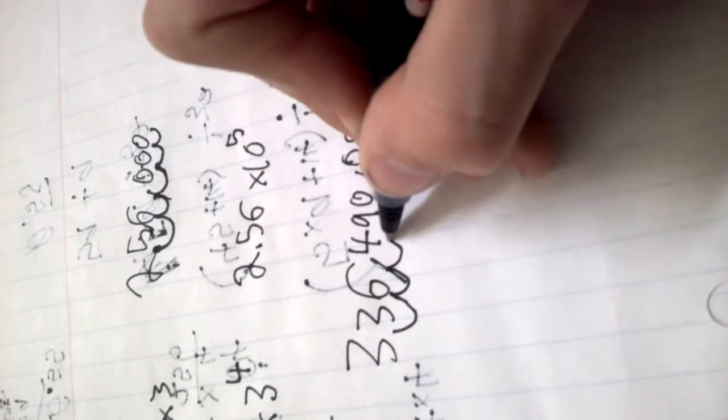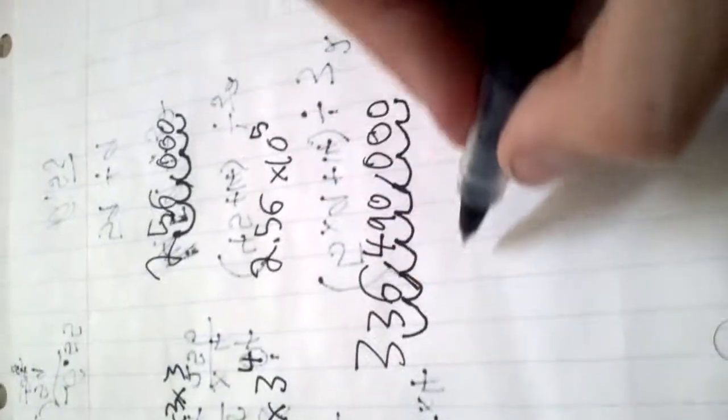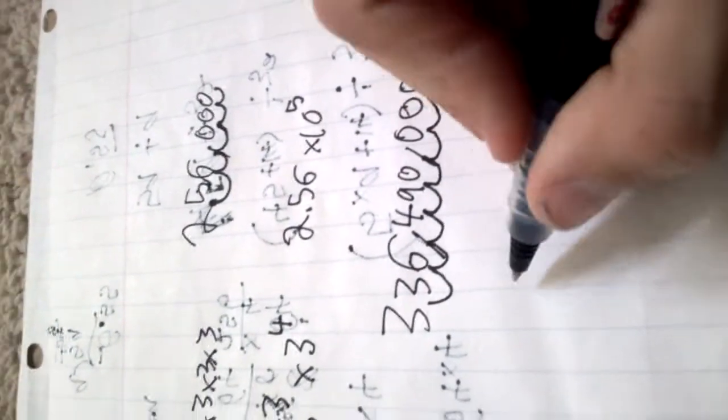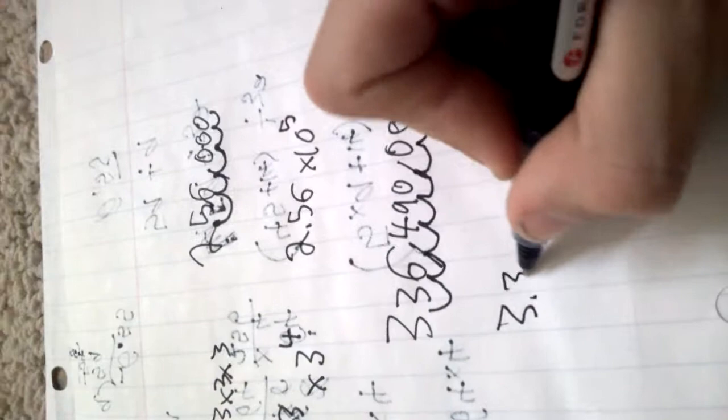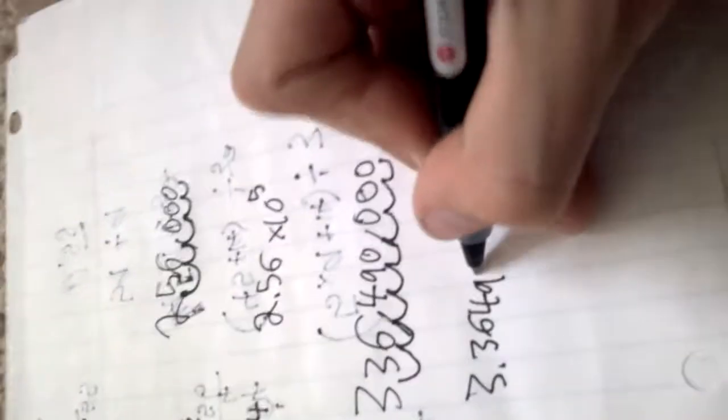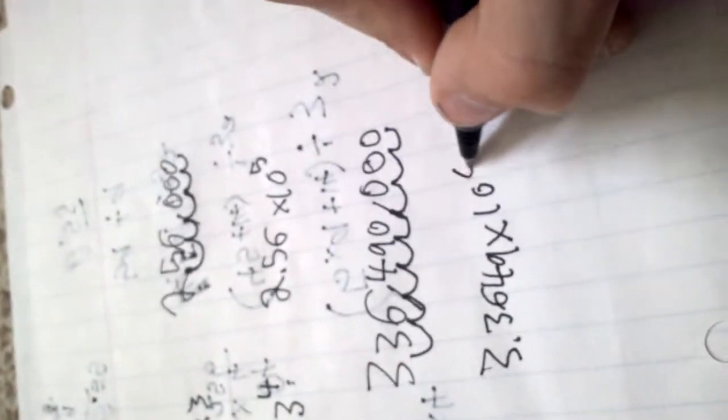That seems kind of confusing, but suppose it would be 33,400. We just do 1, 2, 3, 4, 5, 6, 7, 8. And don't get confused, there's 4 zeros because it actually moves over 8 times. So it would be 3.3649 times 10. It always times 10, and then however many times you move it over to the 8th power.